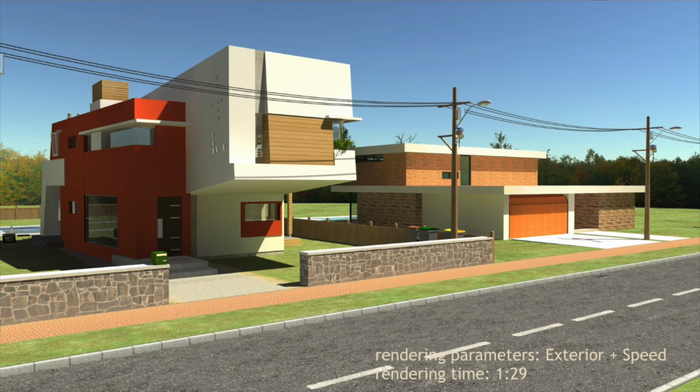It's daytime, full daytime lighting, very much on the facade, so everything gets a lot of light. Rendering parameters: I'm using the presets again, so I chose the exterior and the speed option. It was 1 minute 29 seconds.